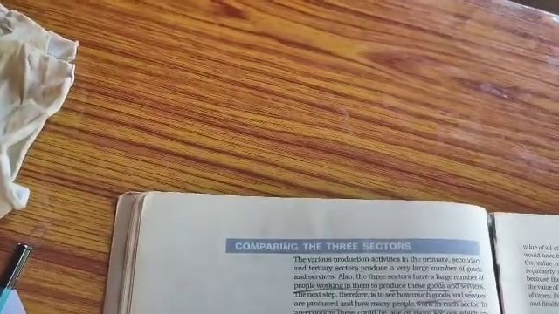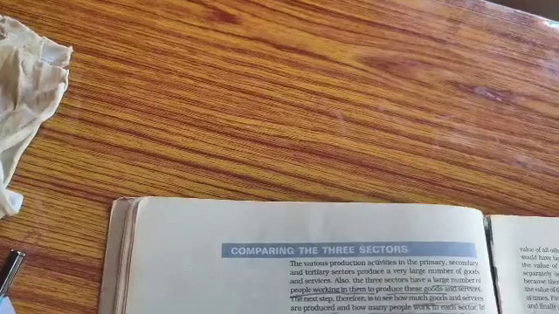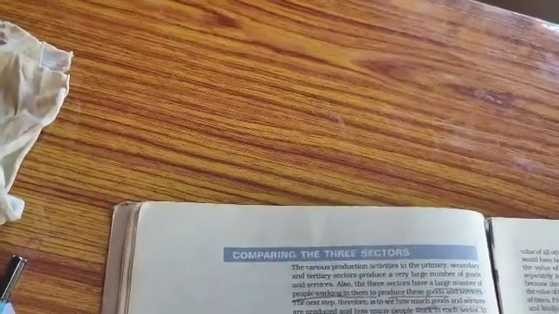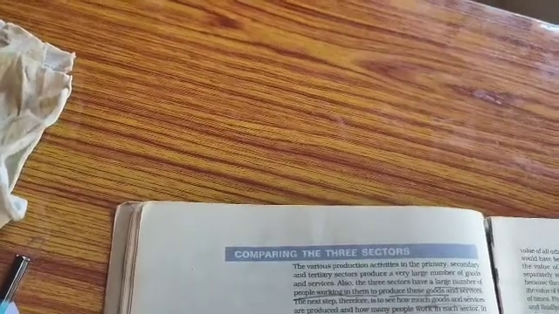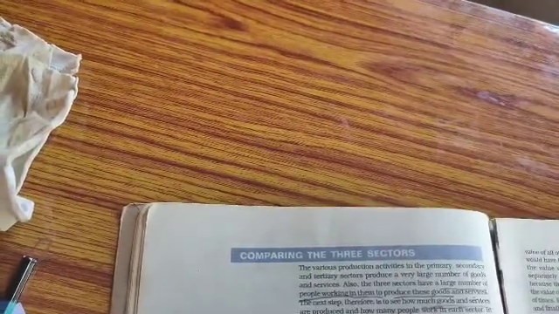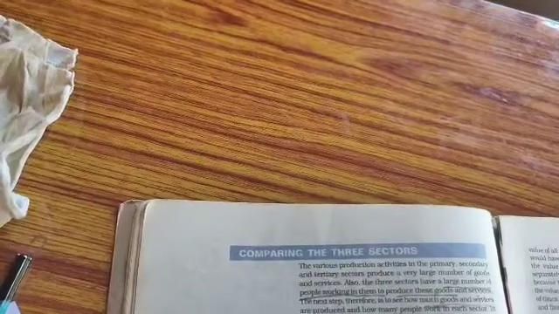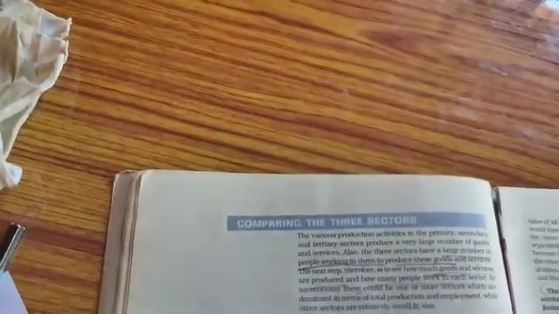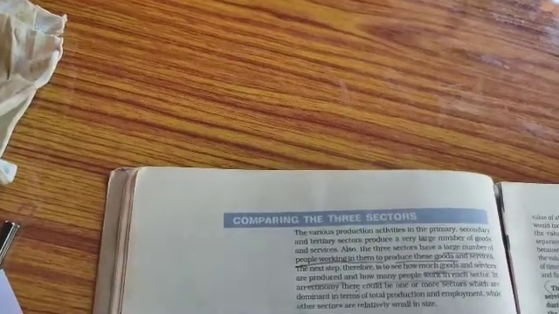Comparison of these three sectors, primary, secondary, and tertiary, in terms of the production, how much they produce, how many people are working in them, and the services being generated. On the basis of these three points we will discuss here.